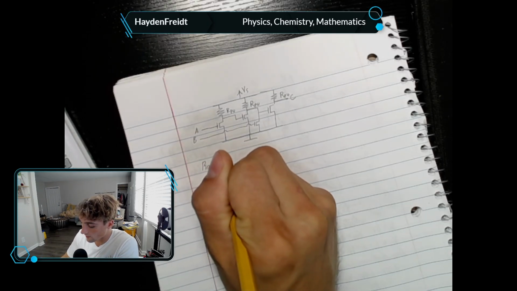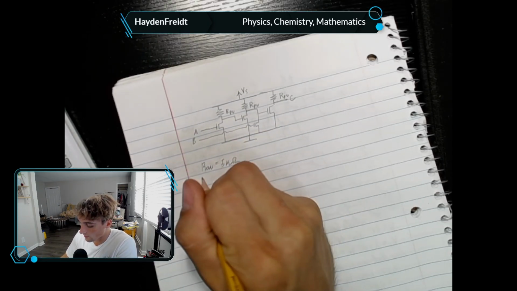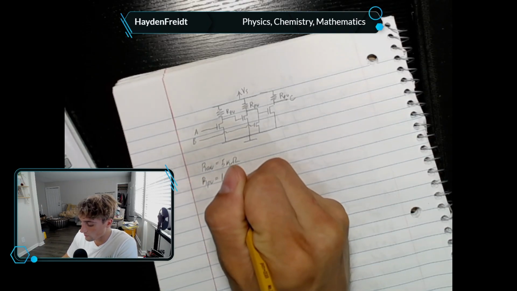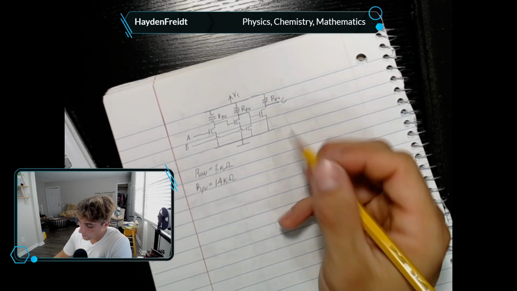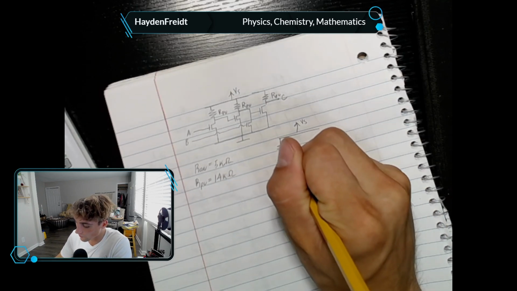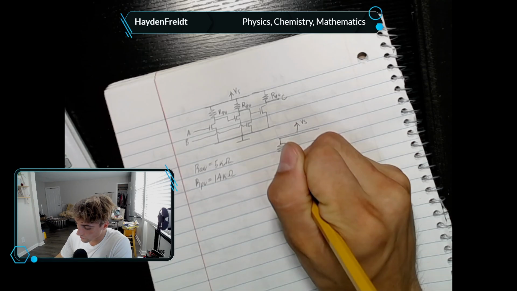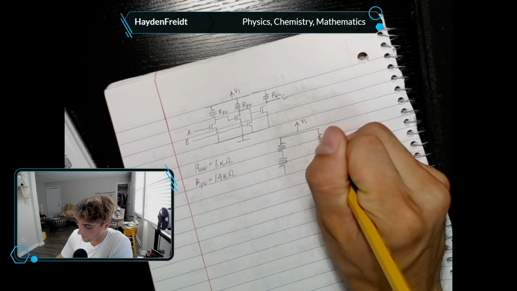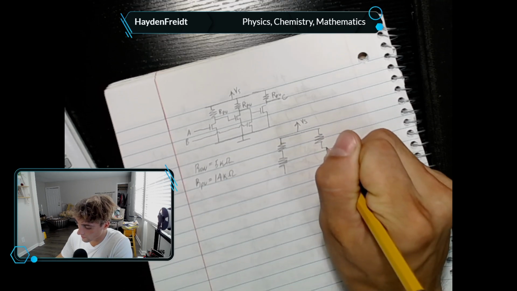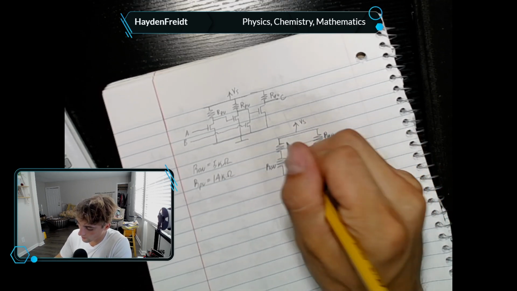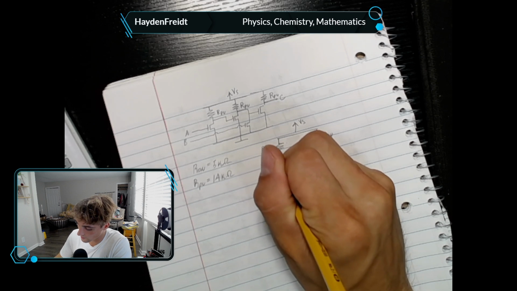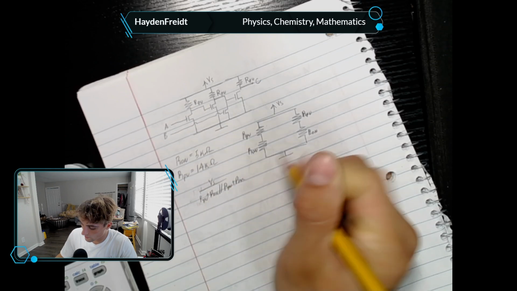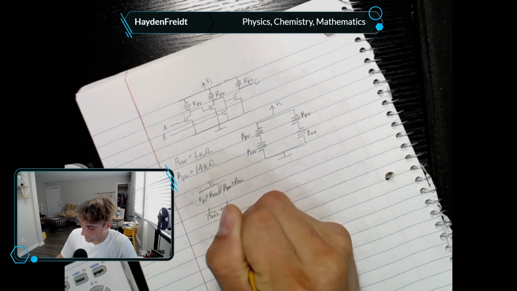R on equals 5 kilo ohms. Let's write our pull-up resistor, RPU equals 14 kilo ohms. As I said before, only 2 transistors will be activated at a time. So we're going to have a circuit that looks like this, RPU in parallel with RPU plus R on over 19 kilo ohms.